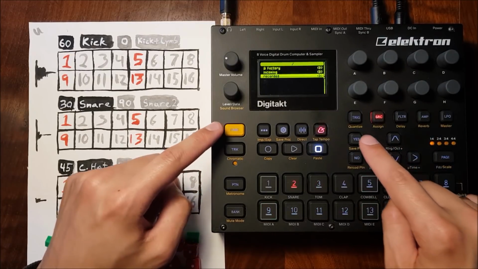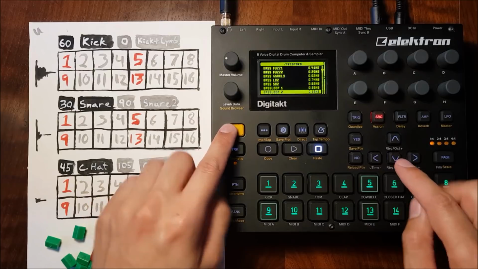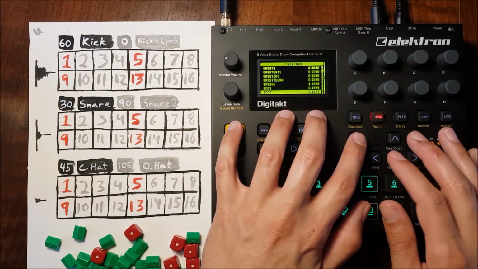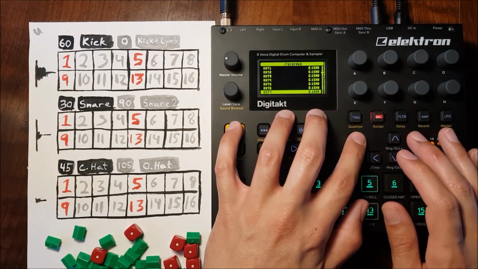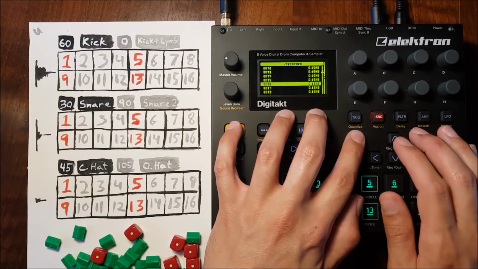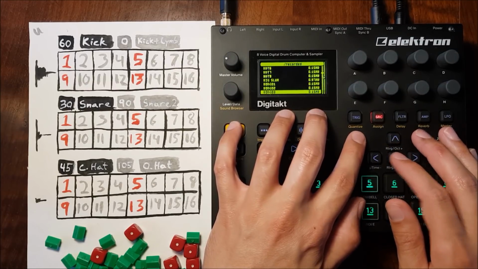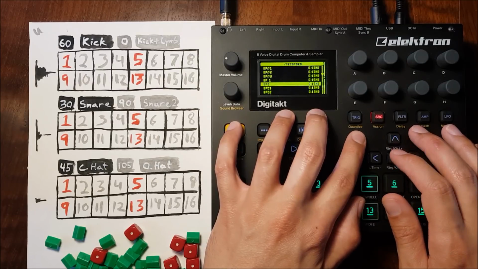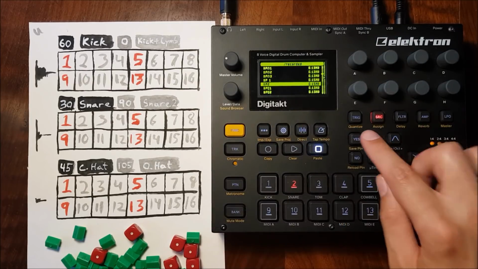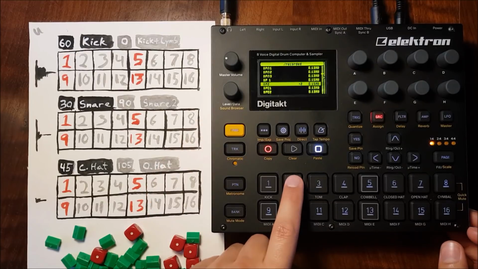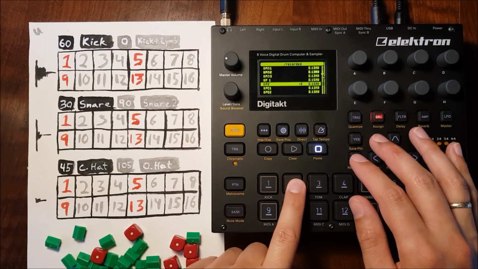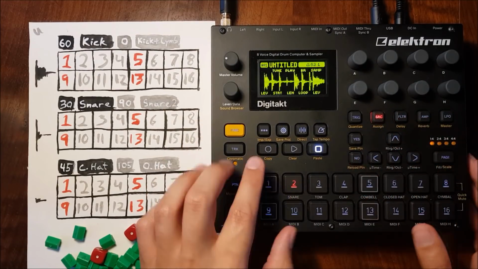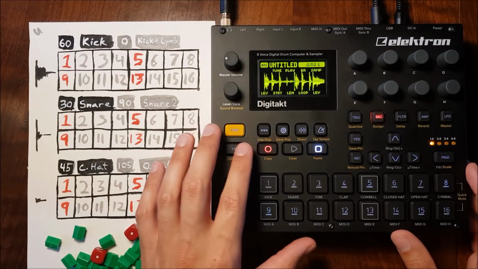And let's find something that has... Yeah, this is a long snare. Yeah, it's a really loud snare.